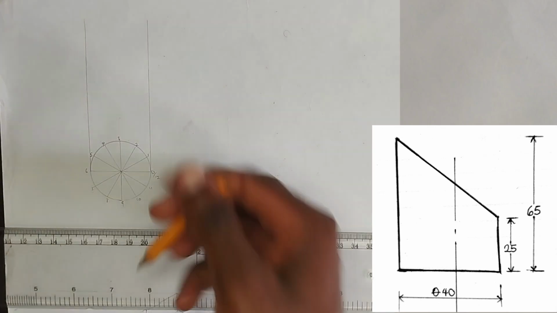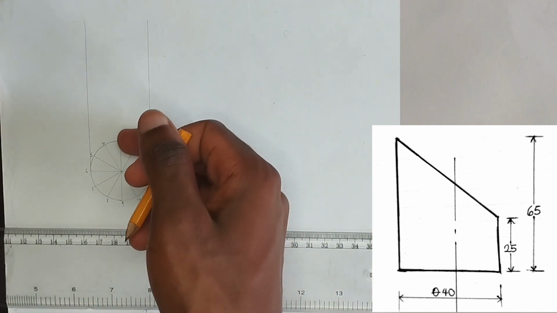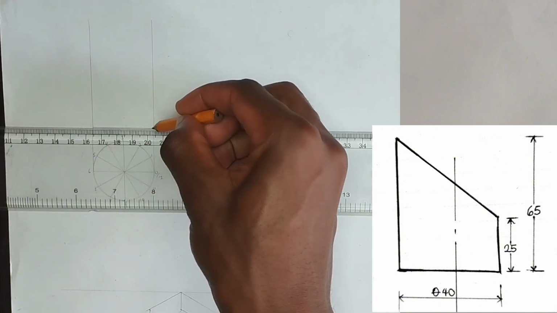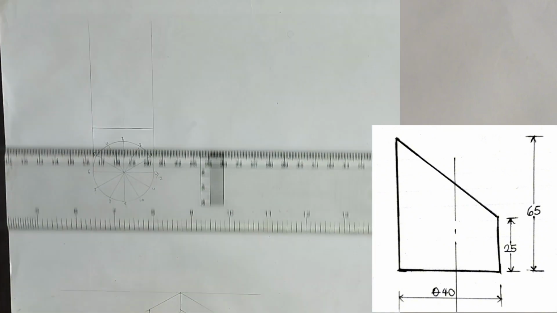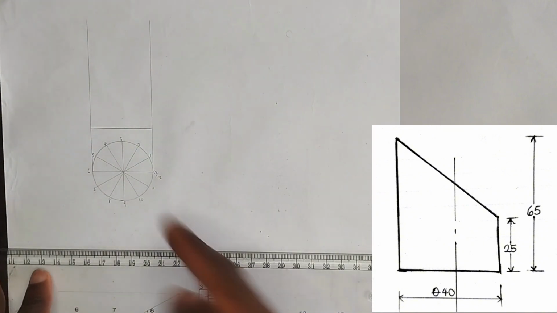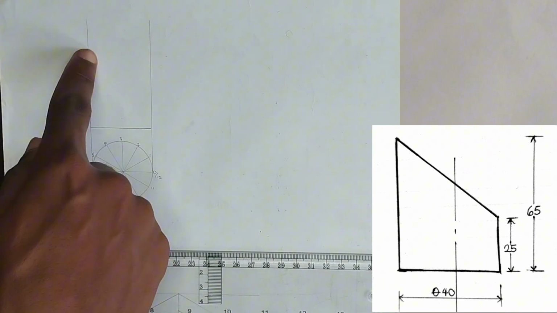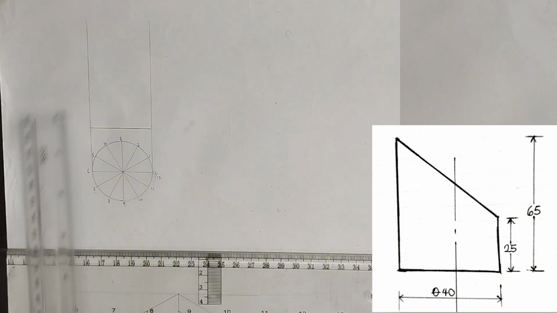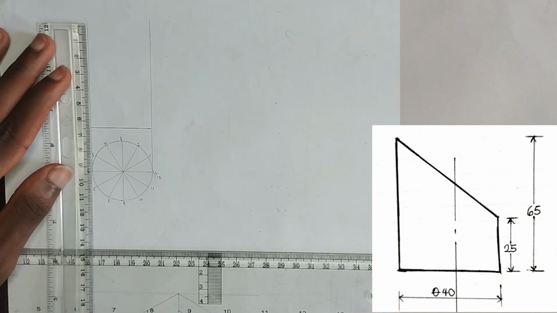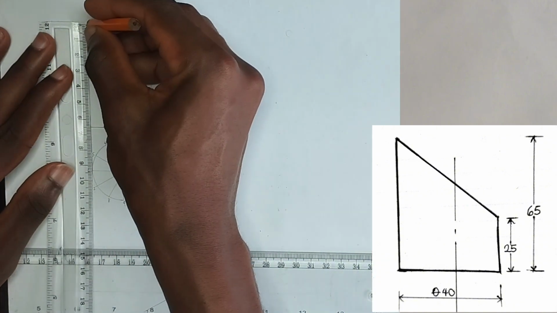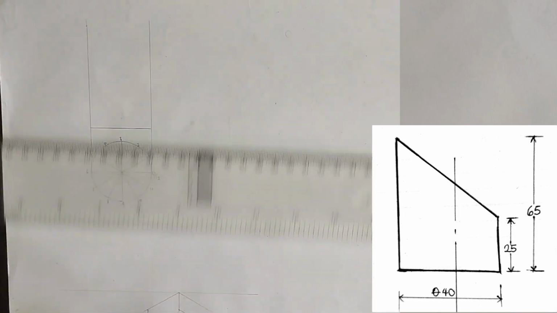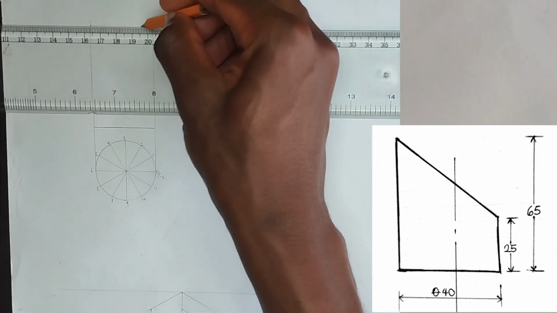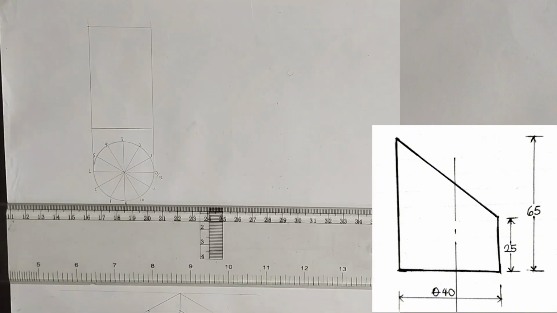All right, so now at any convenient point from the plan, which is this circle, I'm going to draw a straight line like this, in this manner. Now according to the question given, we have been given the height of the cylinder to be 65 millimeters. So I'm going to pick 65. Then I'll join these 2 points together in this manner. All right, so that's that for our cylinder.